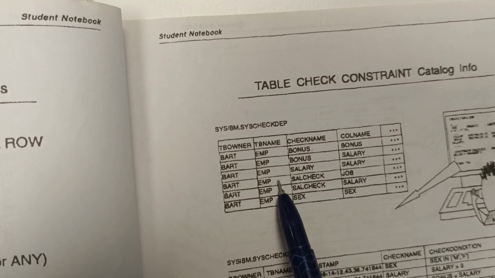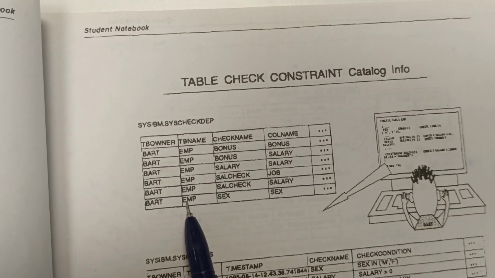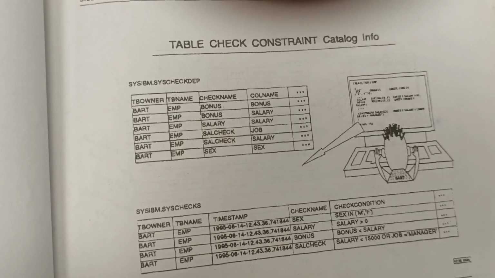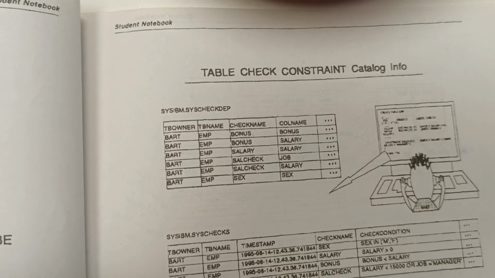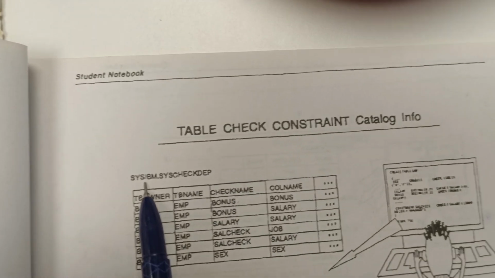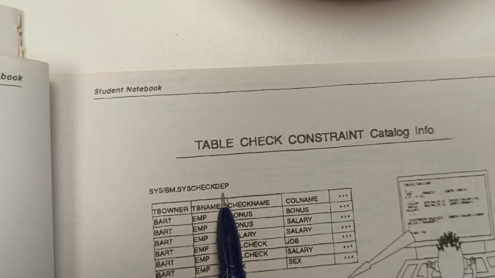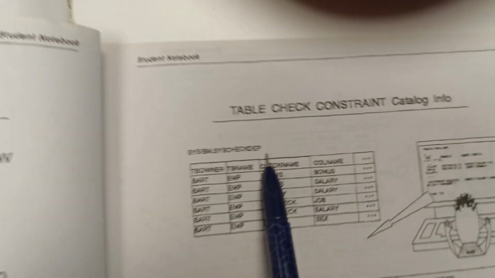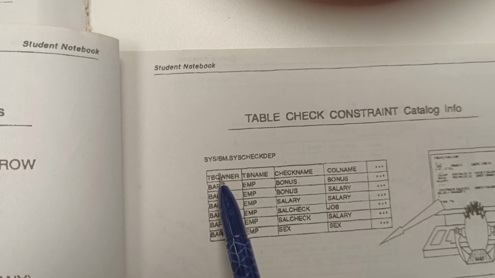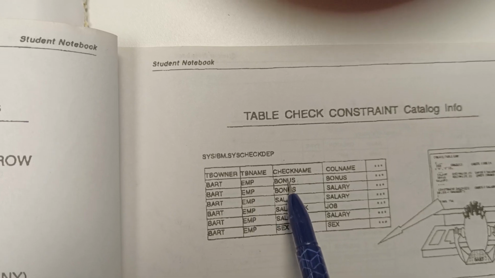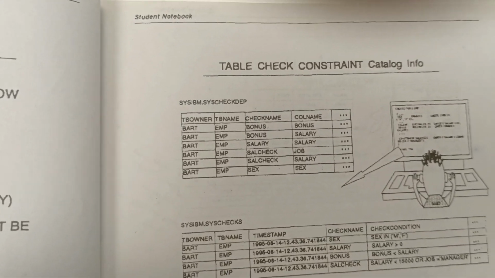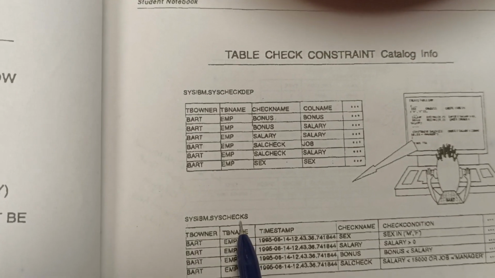Where will this check constraint be stored? Earlier we have seen SYSIBM.SYSCOLUMNS, which shows the corresponding columns that we have created, and SYSIBM.SYSTABLES, which shows the tables created and who is the owner of the table. Similarly, for check constraints we have SYSIBM.SYSCHECKDEP. These are system defined tables. We can see who is the table owner, the table name, the check constraint name, and the column name here. And there is one more system defined table, SYSIBM.SYSCHECKS.